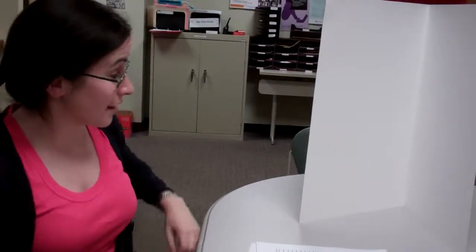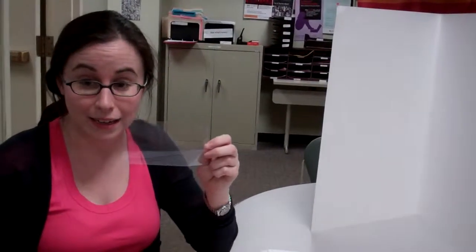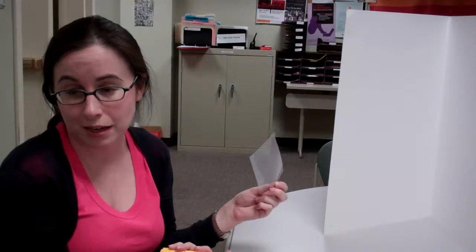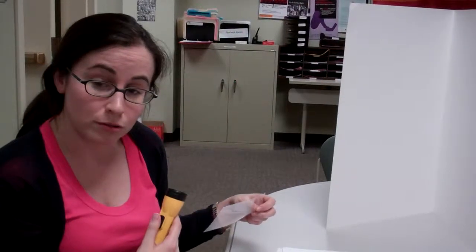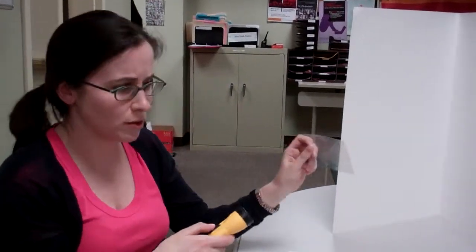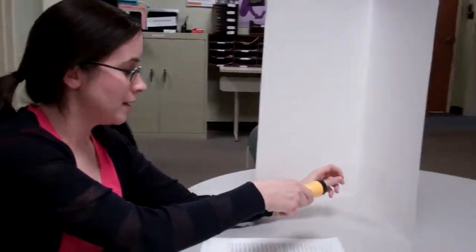And we have another thing to test, and we have a piece of plastic. Now we're going to see what kind of shadow the plastic casts. What do you think? Like a dark shadow? Light shadow. You think light? And if I hold this up to my eye, can you see my eye? Yeah. Yeah, because all the light gets through. So you think it's going to be a light shadow. Let's see.